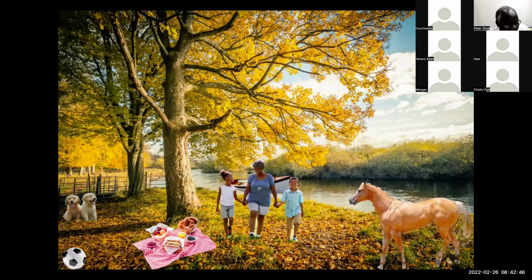And then the next thing, you need to be able to select a high resolution image. In this case, the image resolution is low. That's why it looks pixelated.